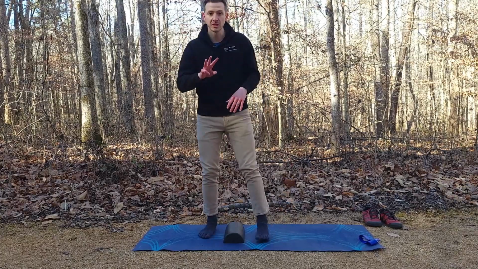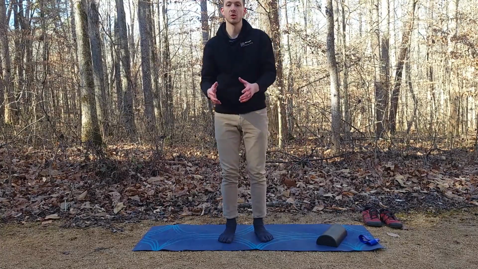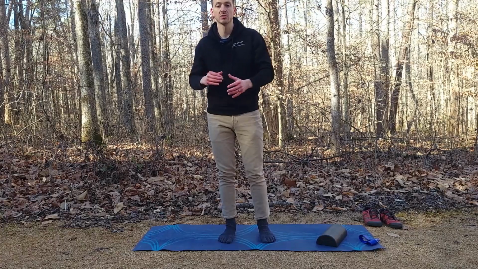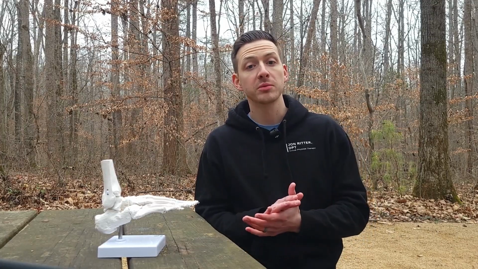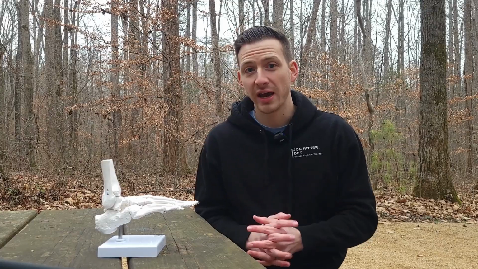Okay, so the 3 things that we're addressing with these exercises: ankle mobility, eversion strength, and restoring proprioception. Those are what's going to help to rebuild that strength and confidence in the ankle so you can get back out on the trail without having to worry about more ankle sprains. I know that these exercises are going to help if you start implementing them correctly, but getting back to activity is tricky after ankle sprains.